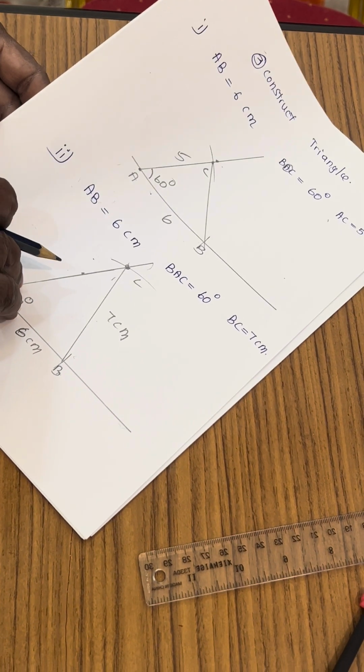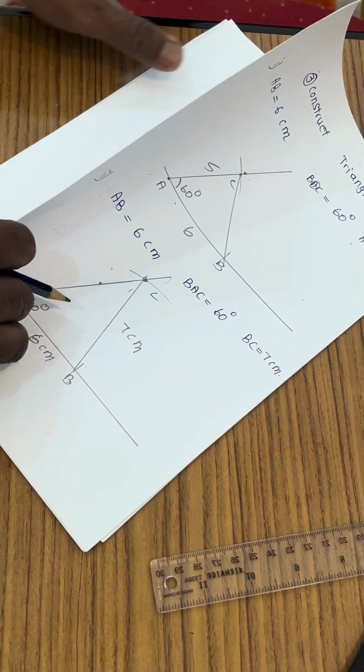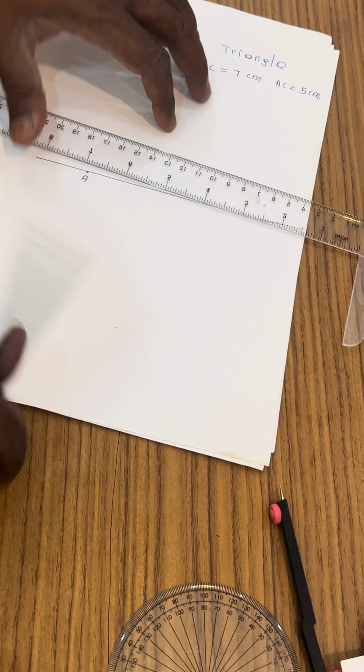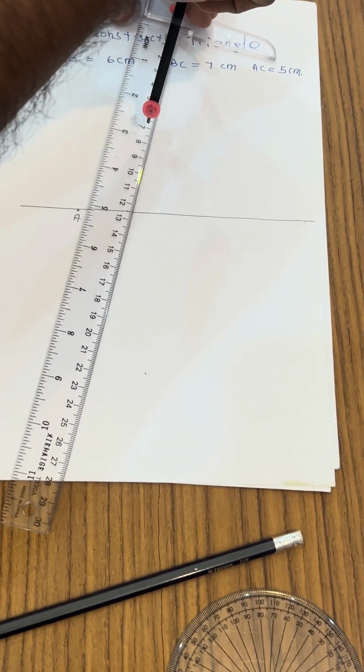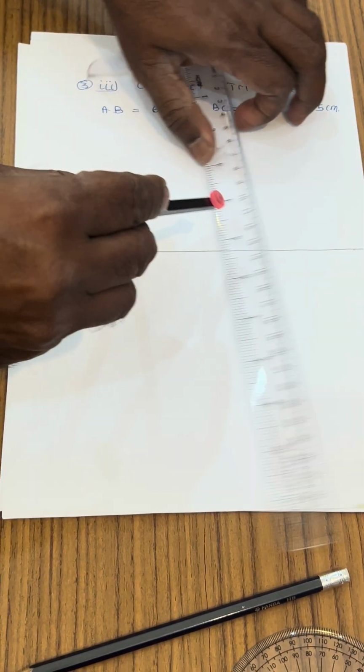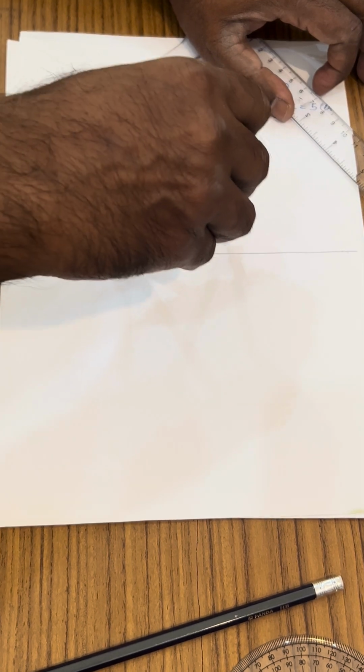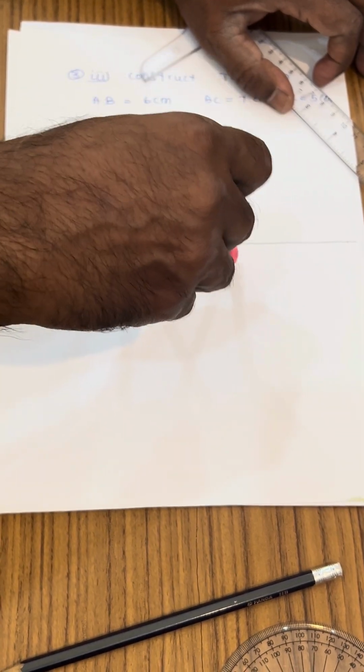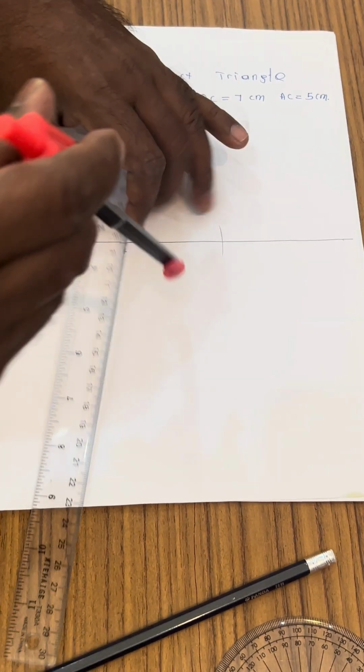Okay, now another type also we will see. Construct a triangle. AB is 6, BC is 7.